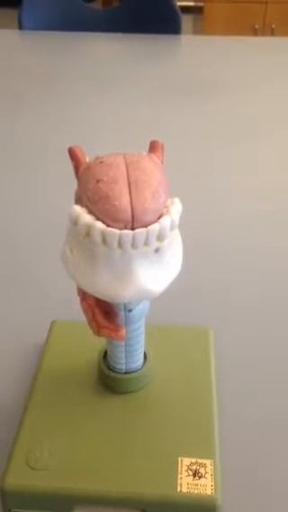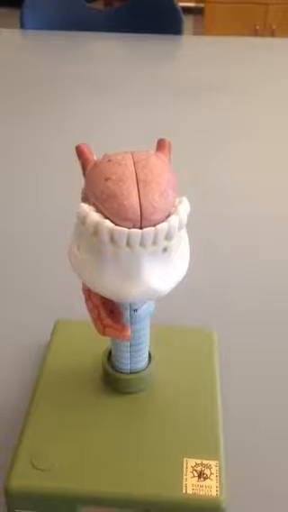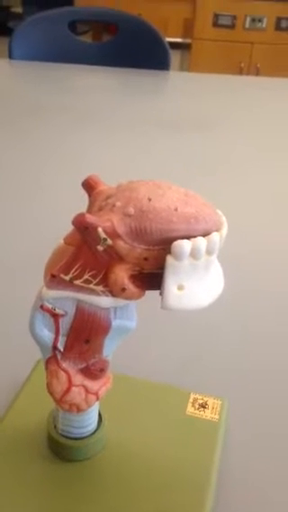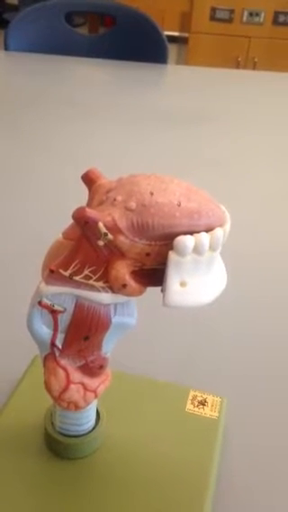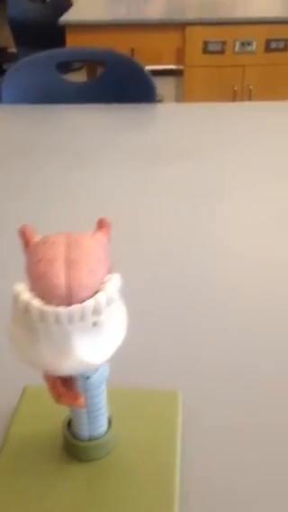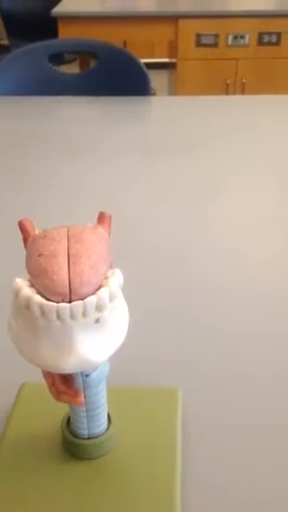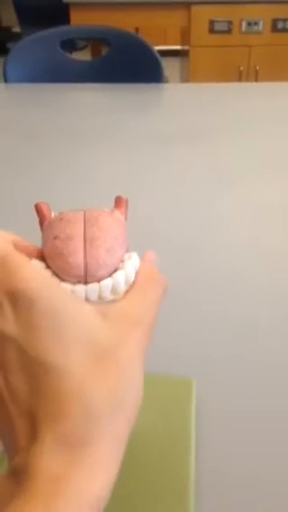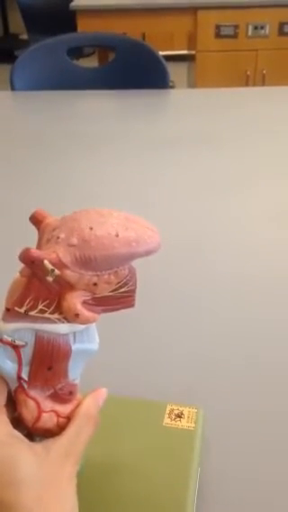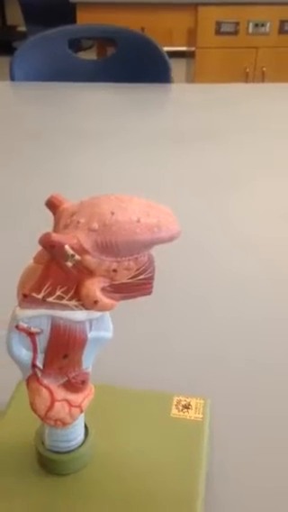Okay guys, so let's identify some of the structures on this model. So you can see multiple things here, some glands, some tonsils, we could see different cartilages. If we start from the front, from the anterior view, you have the mandible down here, the tongue, and I'm gonna take the mandible off so we could see what is under the tongue.